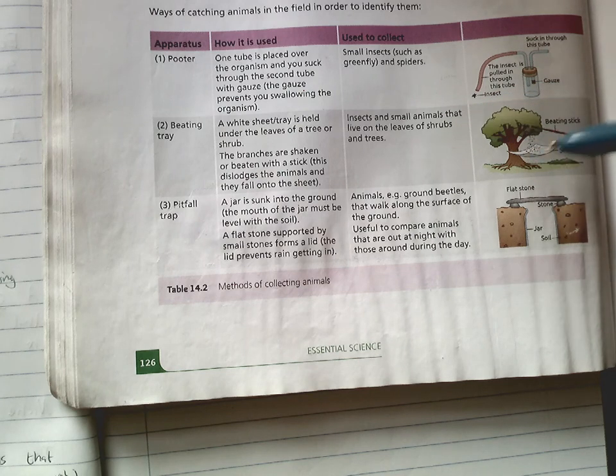So again, this is your idea here. You have your tree, and you hold your sheet underneath the tree like so, and then you can use a stick and shake the tree or beat the tree, and any insects or small animals that are present are going to fall out of the tree into your sheet, and then you can collect them up and look at them and start to go through the process of identifying them.